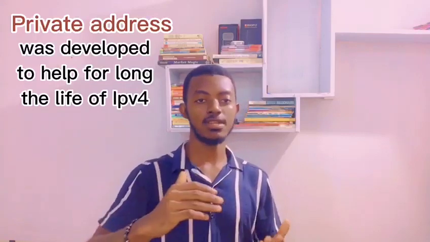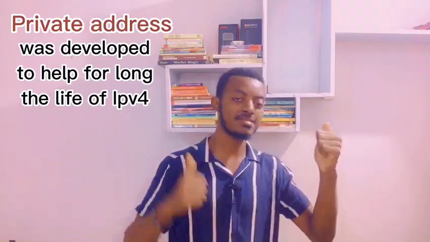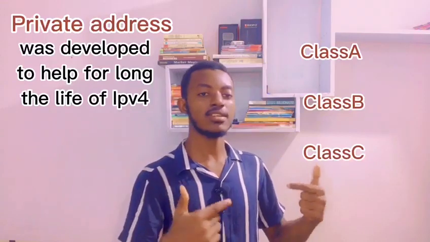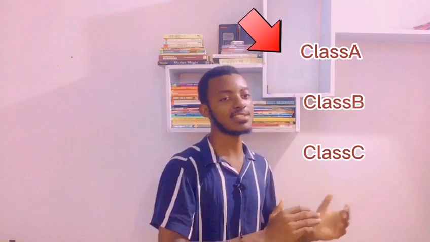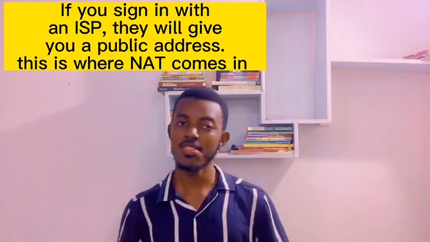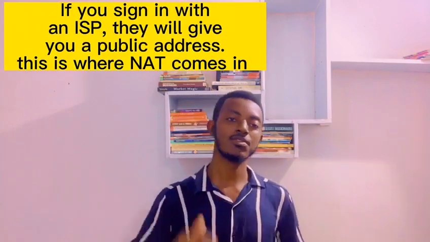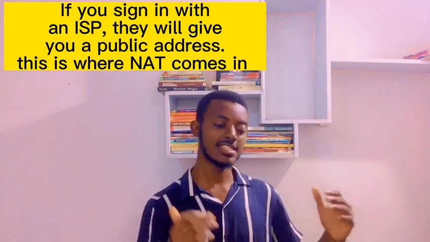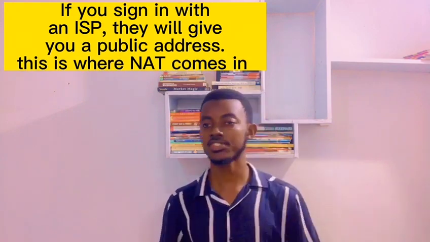So the solution they came up with was a private address. Private address was developed to help prolong the life of IP version 4. We have class A, class B, and class C. So what those people did was to come up with three classes of address that can be used over and over again. So what will be left is just a small group of addresses that can be used billions of times. So if you sign up with an ISP, the internet service provider, they will give you a public address. So this is where NAT, network address translation, comes in.